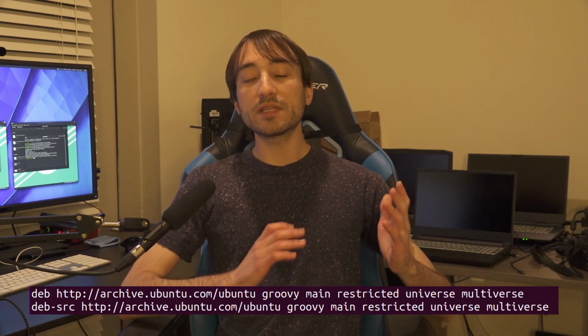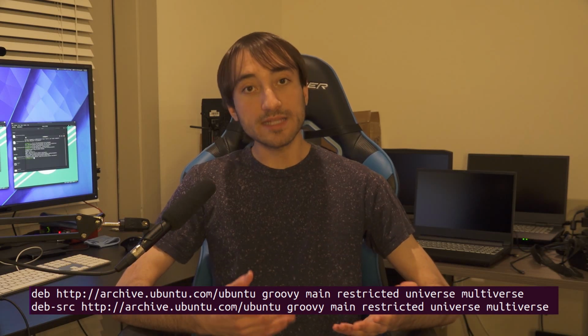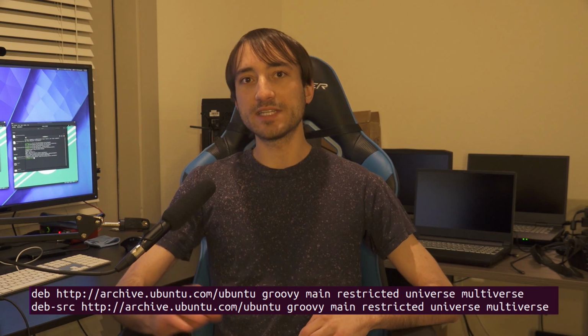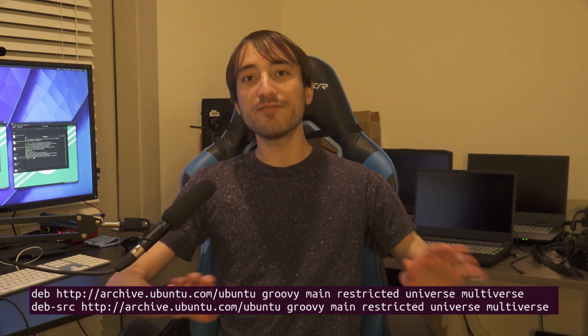Now, if you've been using those distributions for a long time, it might surprise you to learn that there's a new way you can format your sources.list files that does not have any of these deb lines in them. And it's really interesting because it's both more human readable and more machine readable.